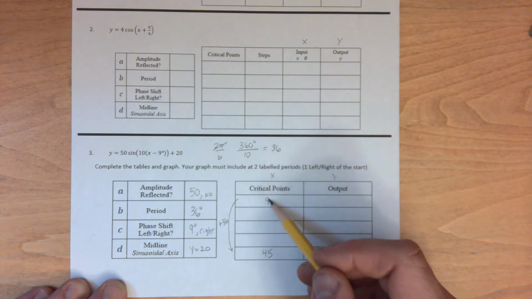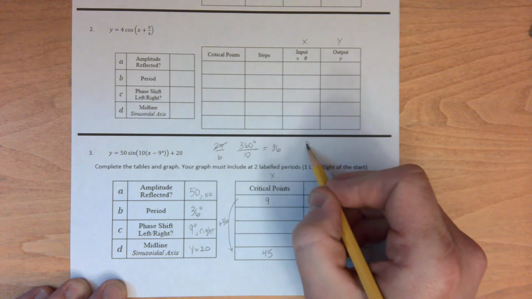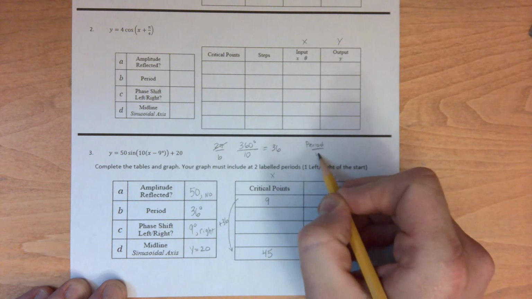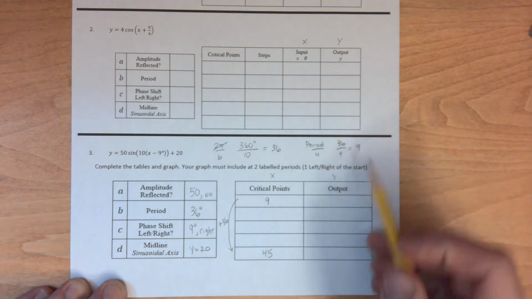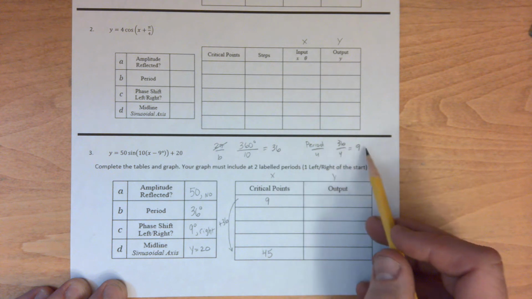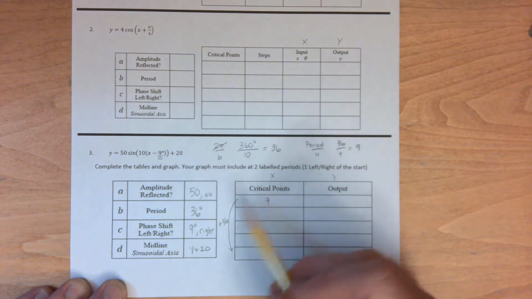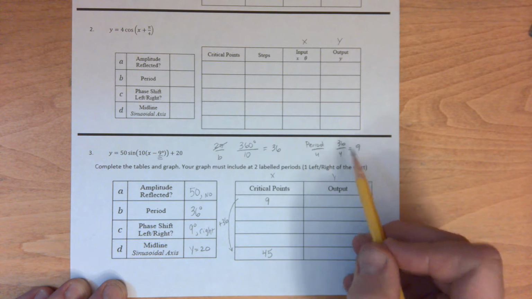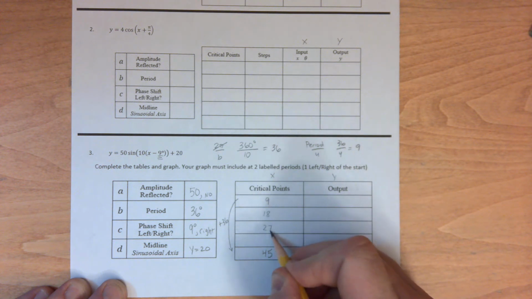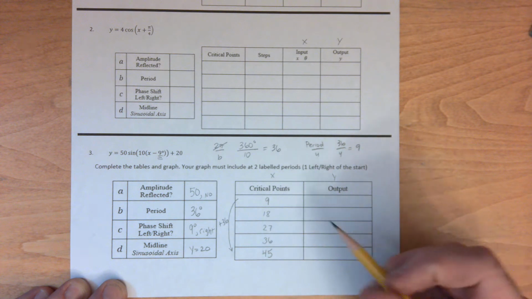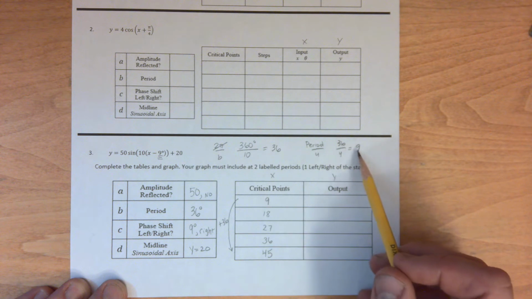Well, how do I get from there to there in 1, 2, 3, 4 steps? Well, I take my period, remember, and divide it by 4. 36 divided by 4 is 9. Now this 9 and this 9 are just a coincidence right here. They don't have to match. I'm starting at 9. That doesn't always mean my step is 9. It just happened to be that way. So I'm adding 9. So 9, 18, 27, 36, 45. And hopefully you can see the period there is 36, and each step is 9.